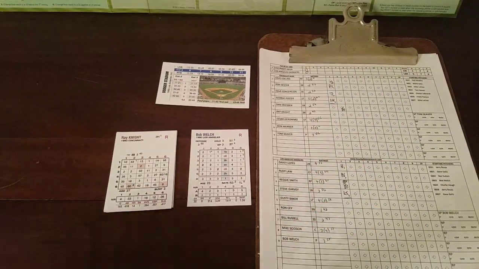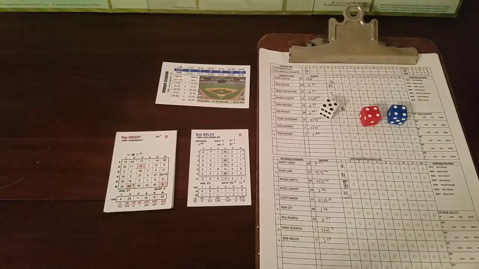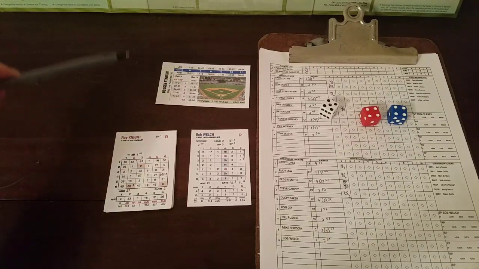And we move on to Ray Knight, otherwise known as Nancy Lopez's husband. I guess they're still married. I don't know. Don't follow that.